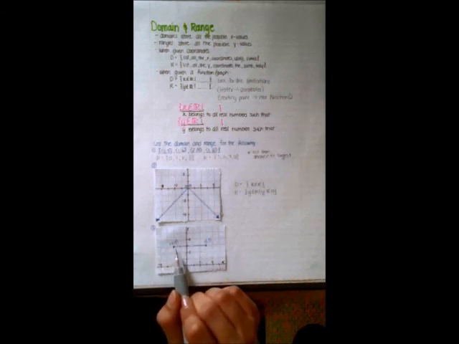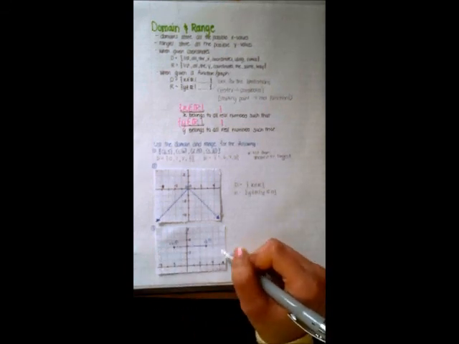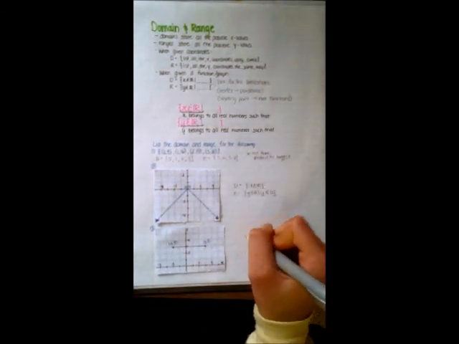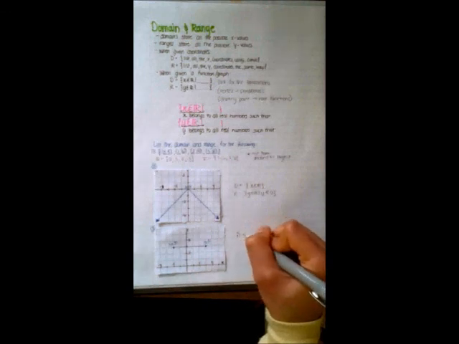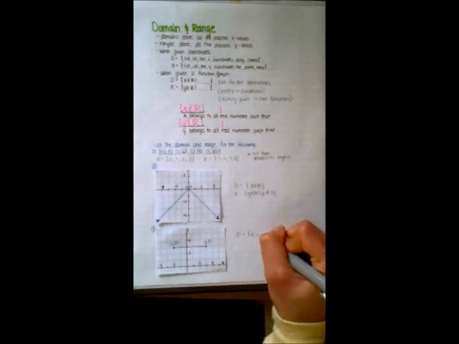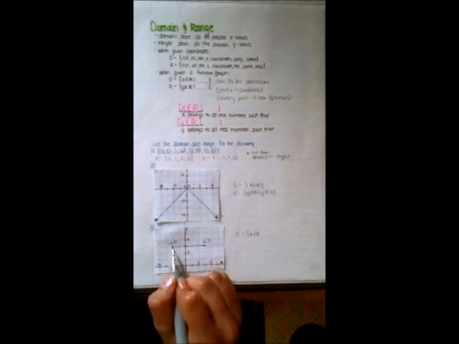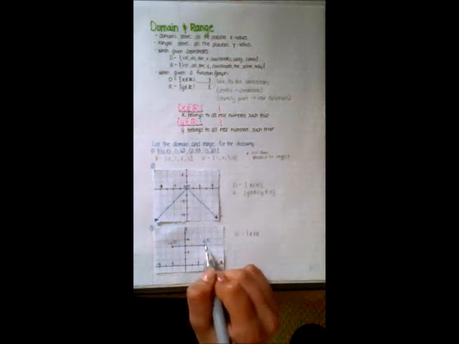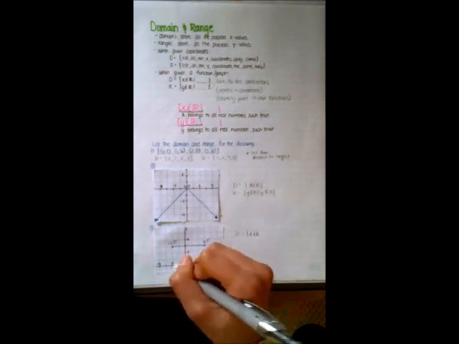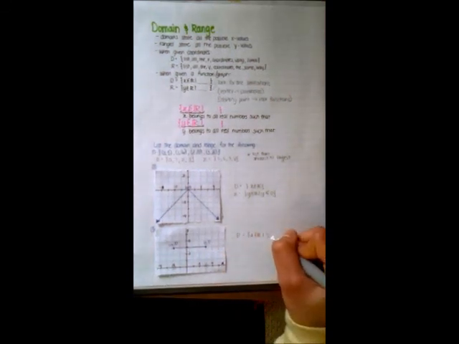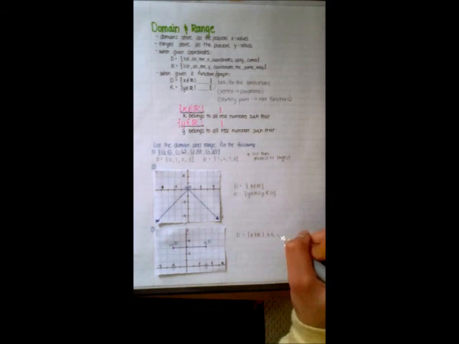Now looking at this graph, we have a straight line, and this does not continue in both directions because it's like a line segment. And in this case, the domain will be x belongs to all real numbers. But since we have limitations, x is going to be more than -2 and less than 3. So x belongs to all real numbers such that x is less than 3 and more than or equal to -2.